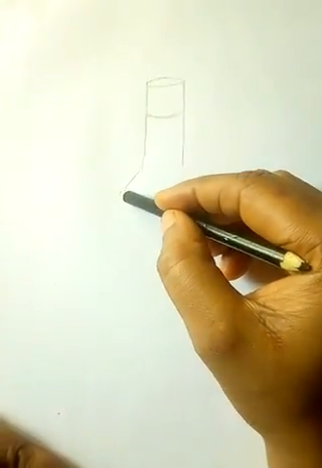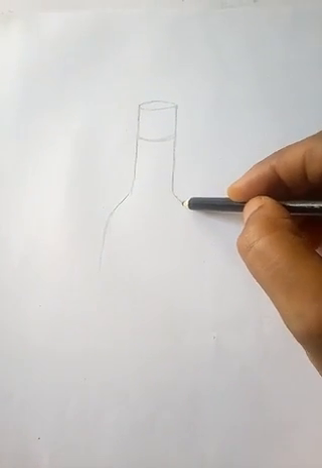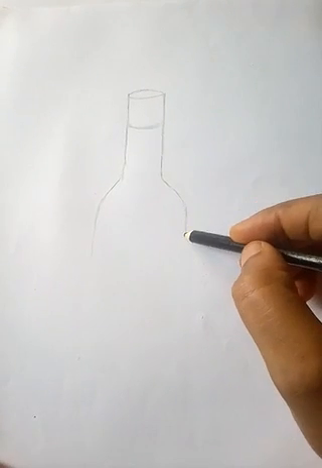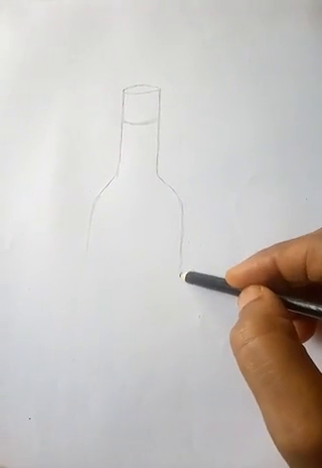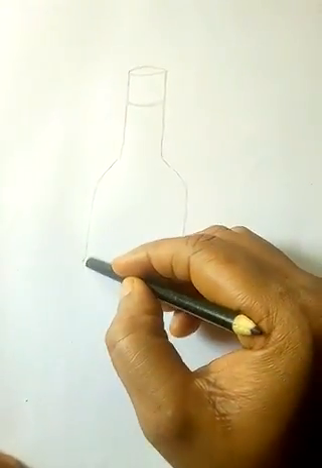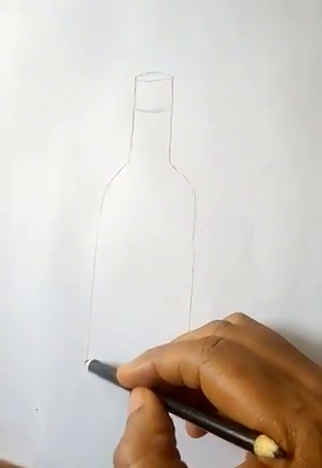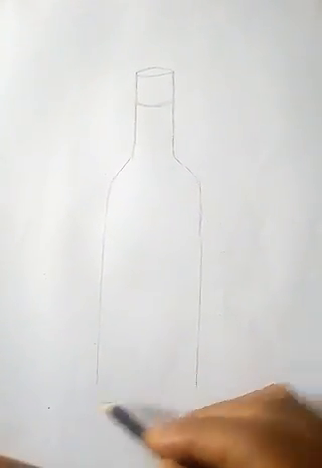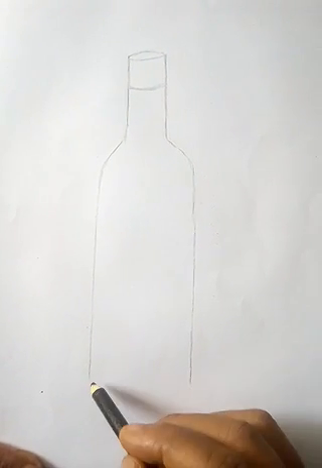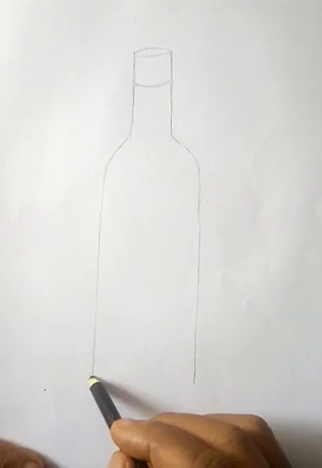When you make your pencil sketches faint, it makes your work neater. And with this being so light, if you make any mistakes, you can easily erase.